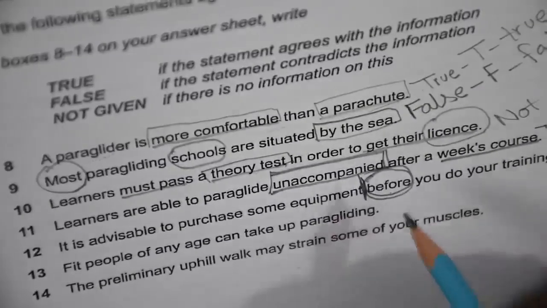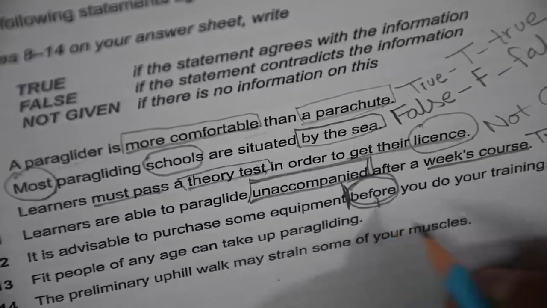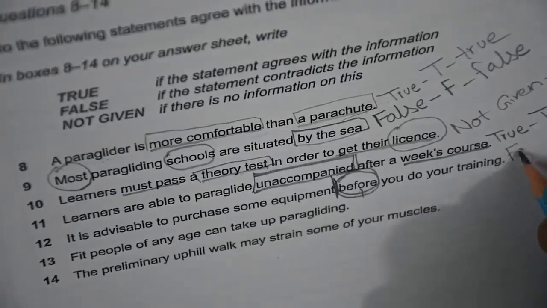Let's see what's the statement. The statement is, it is advisable to purchase some equipment. Here they are saying before, but there they are saying after. That's why number 12 is false.